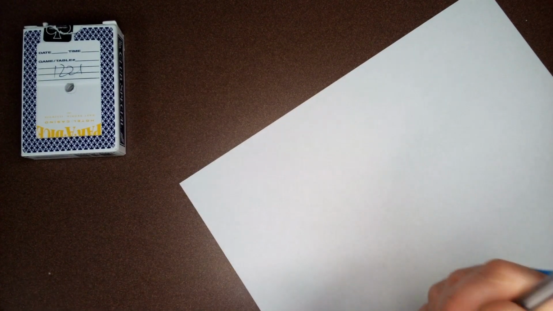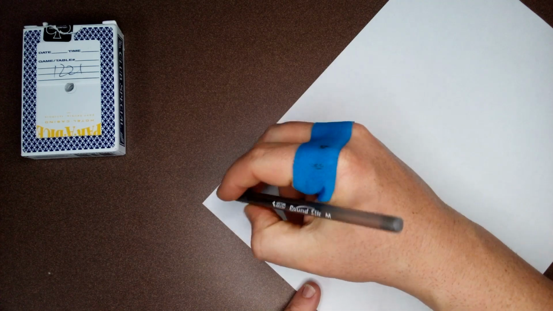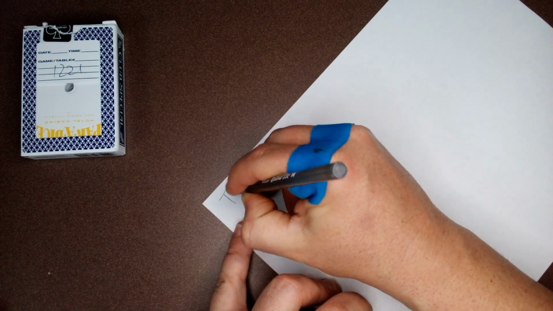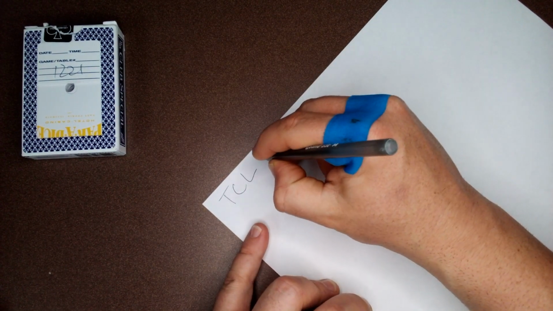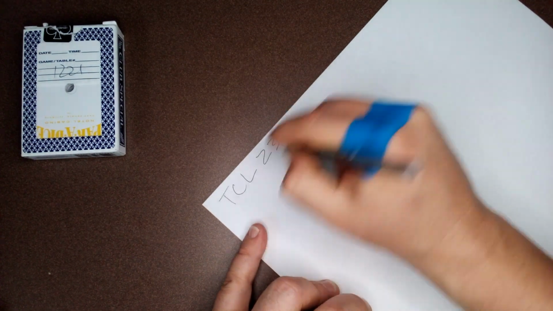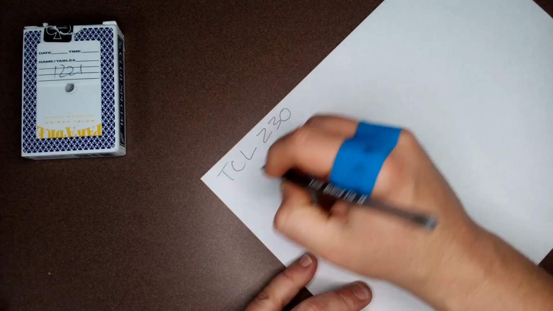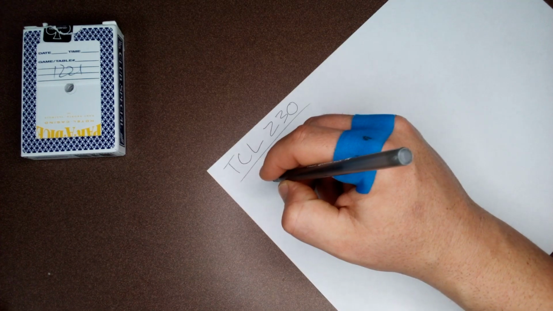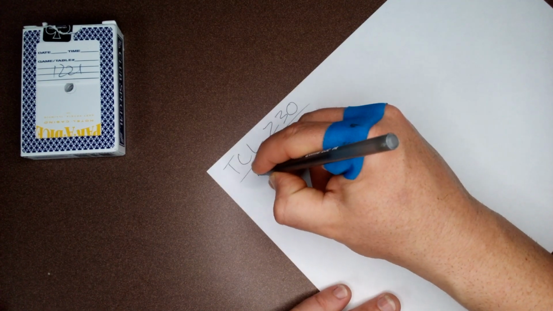All right, so this is TCL. I think it's Z30, R30Z. It's either way. It's got the old micro USB.